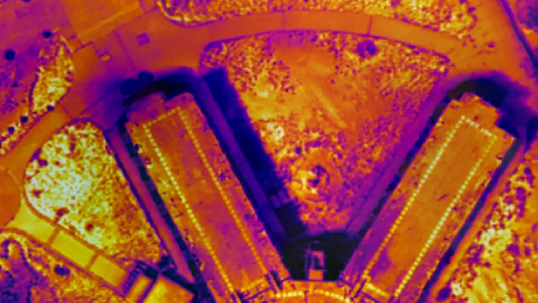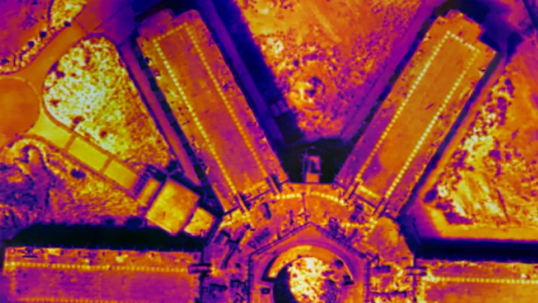Whereas a thermal camera doesn't need light to function at all. It just needs the heat, and it's only picking up these differences in temperature.